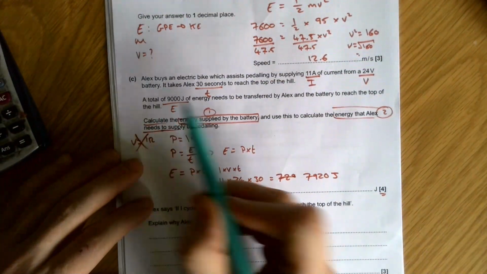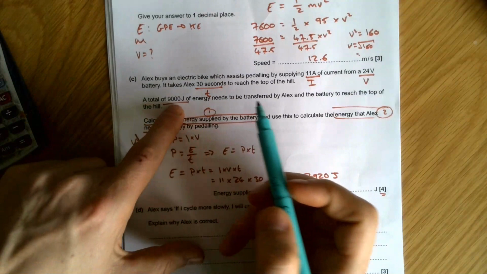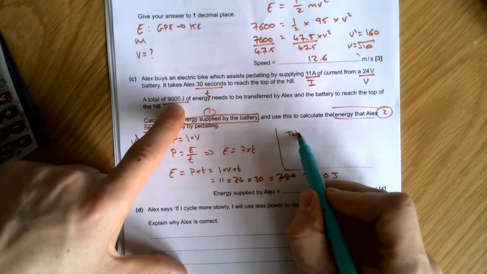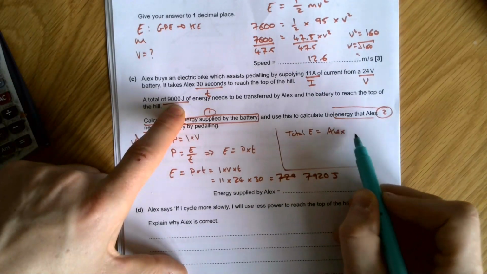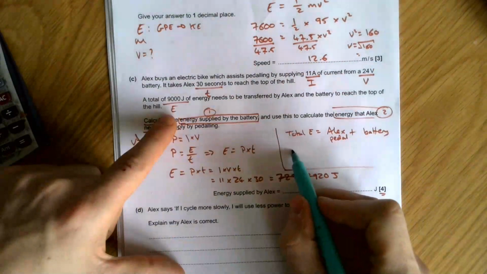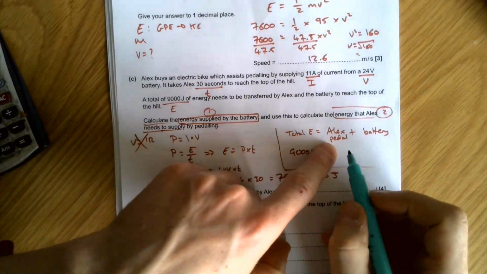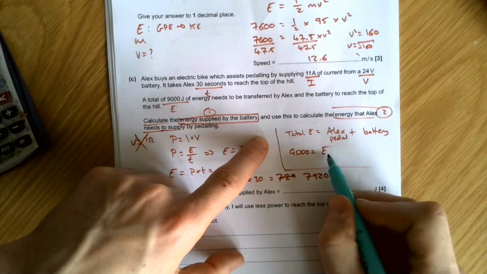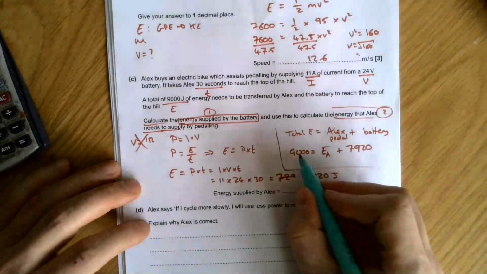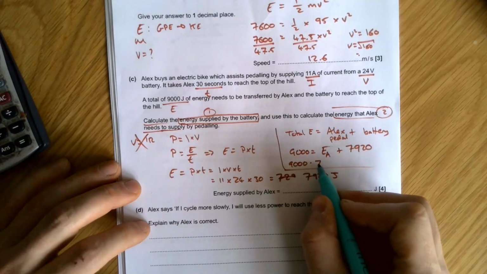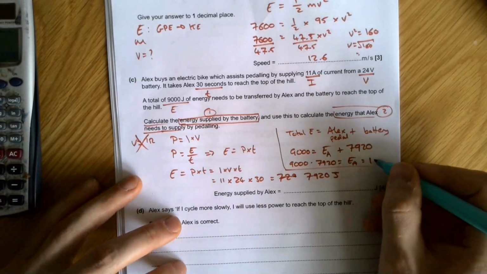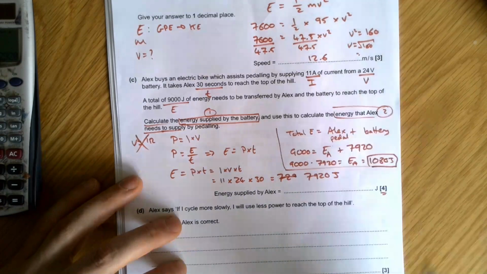So we need to use this second value here, a total of 9,000 joules of energy. So the total energy is the energy from Alex pedalling plus the energy from the battery. So 9,000 is the energy of Alex pedalling, which we're trying to work out, so we'll just call that E Alex, plus the energy from the battery, which is 7920. So then obviously if we subtract one from the other, this gives us the energy that we want, which is 1080 joules.